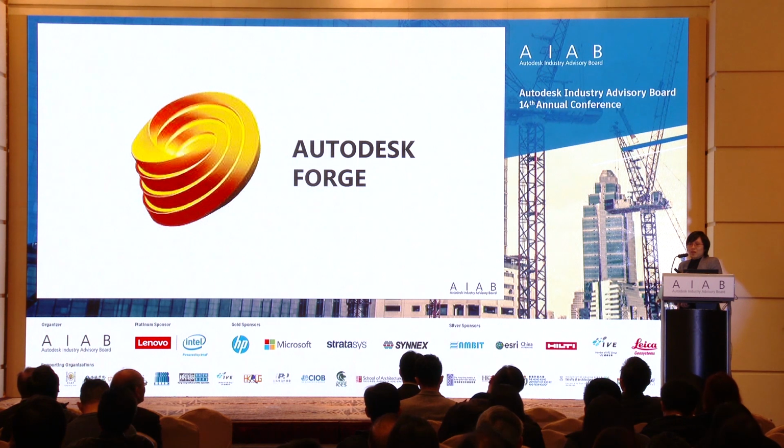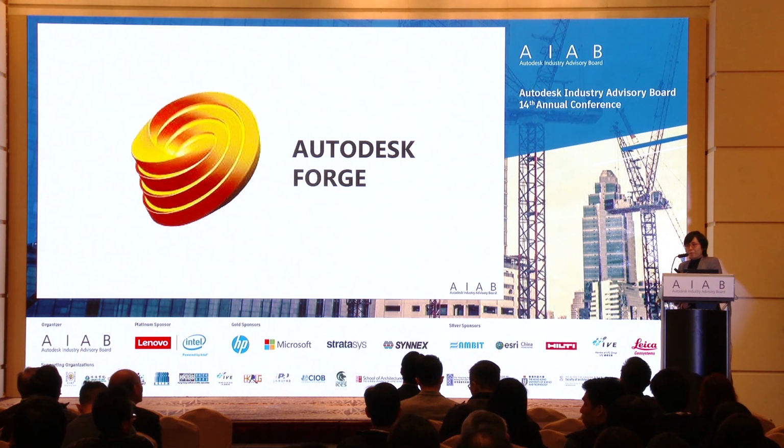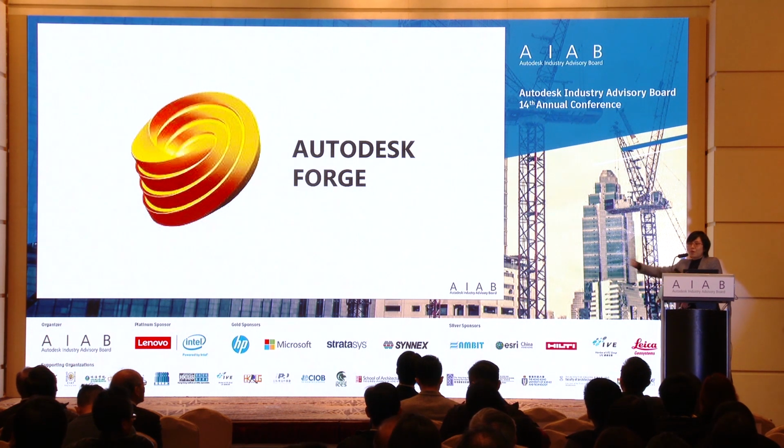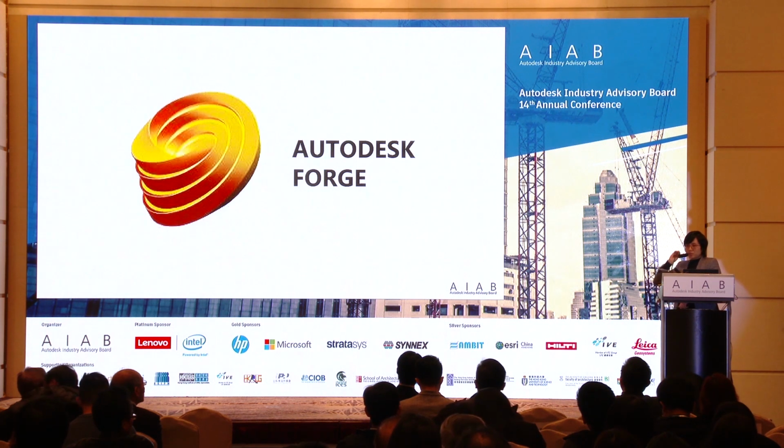This morning, my colleague talked about Forge, right? Actually, Forge is a cloud platform for developers, which is very far away from our BIM model. But we can just know this name first and have some idea.